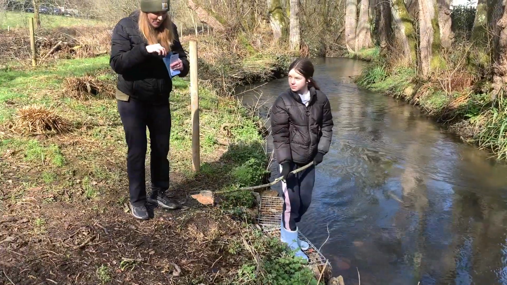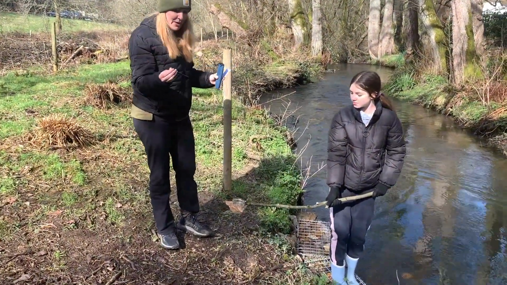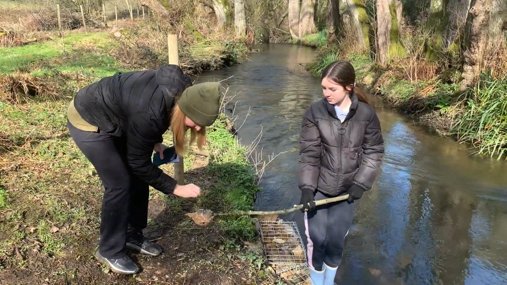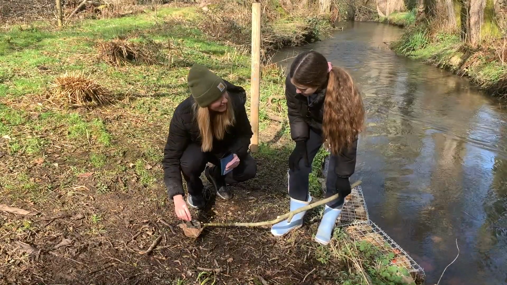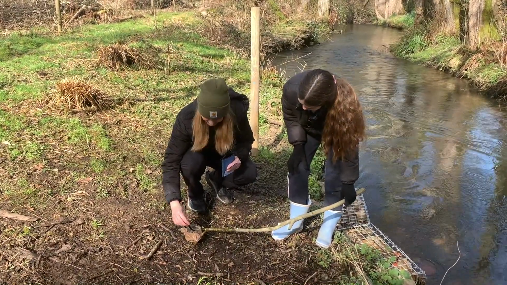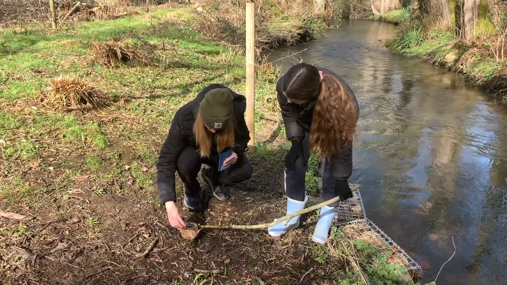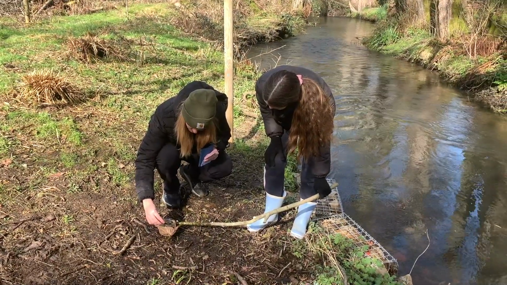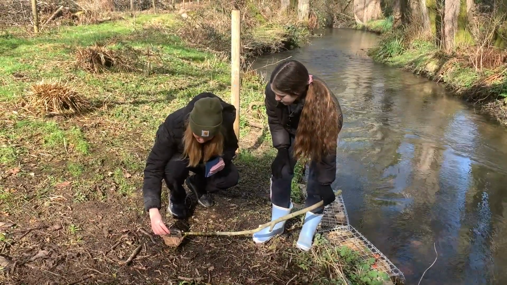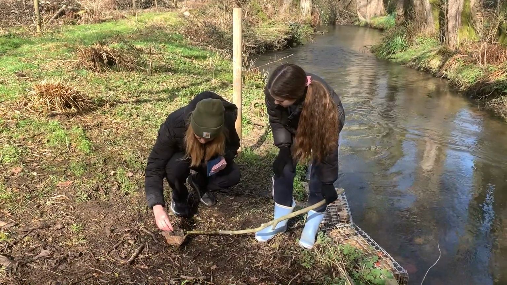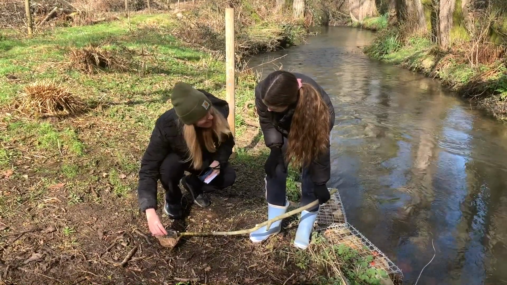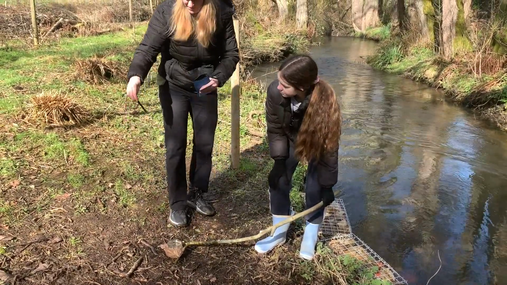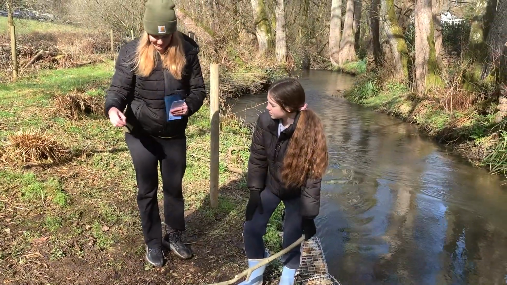Perfect. Okay, so the first thing we're going to do, as soon as it comes out of the water, is water temperature. So we're going to put our thermometer in. What's your guess? I'm guessing it's cold. 6, 7. It's going down. So it usually takes a couple minutes to get the right temperature. 7. Correct. Excellent. Okay. So we're going to record that on our data sheet.